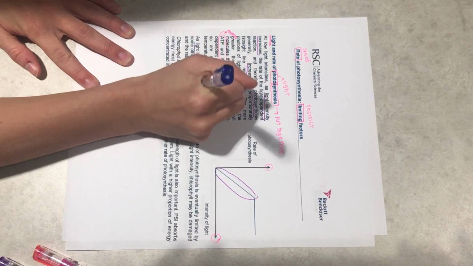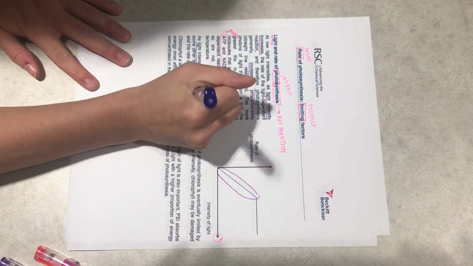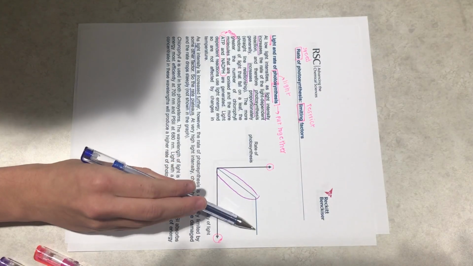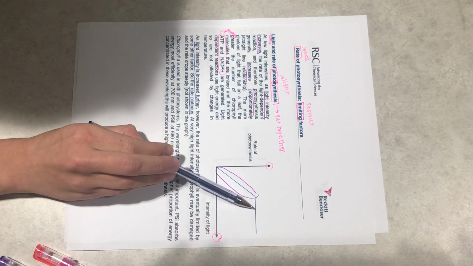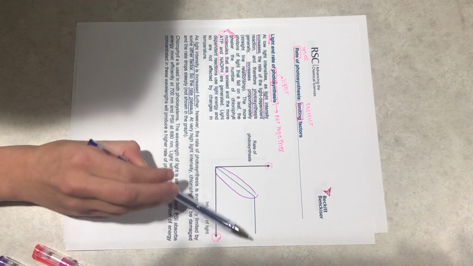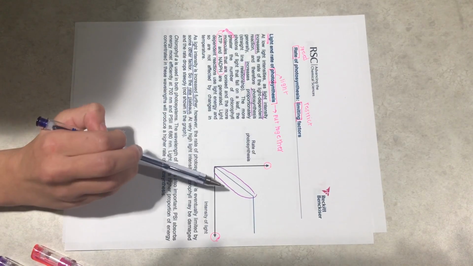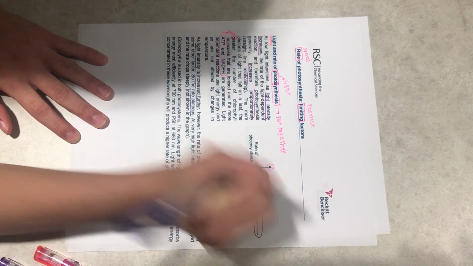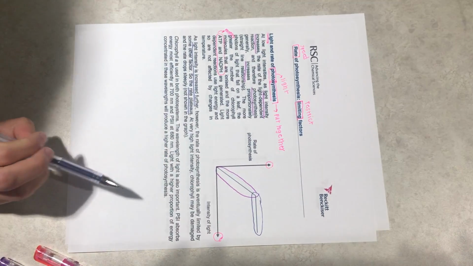So as light intensity is increased further, it says that the rate of photosynthesis plateaus. So looking at the graph, I see that right here. Light intensity is increasing as the line moves from left to right, but the rate of photosynthesis isn't changing. The line isn't moving up or down. So that statement matches with that part of the graph.